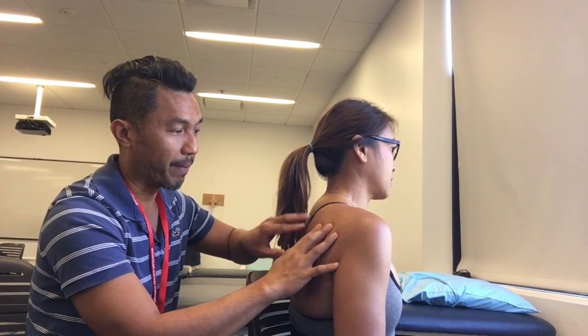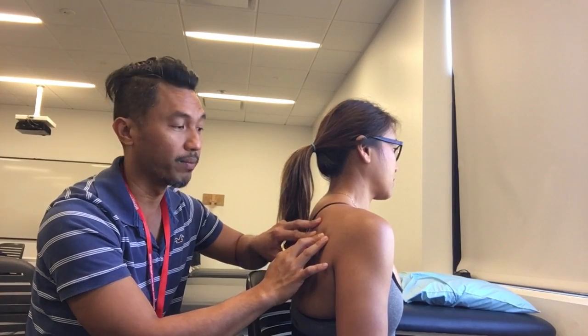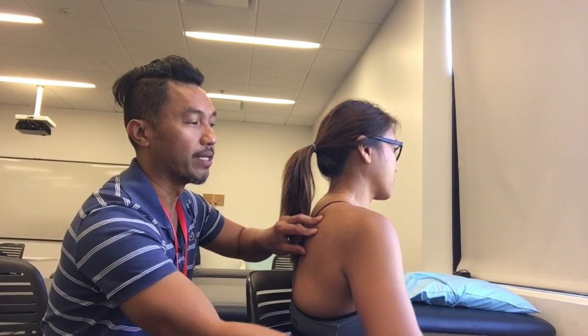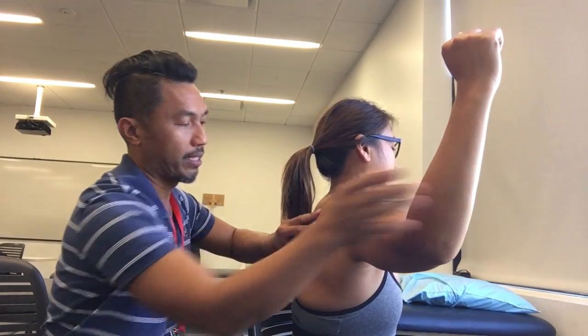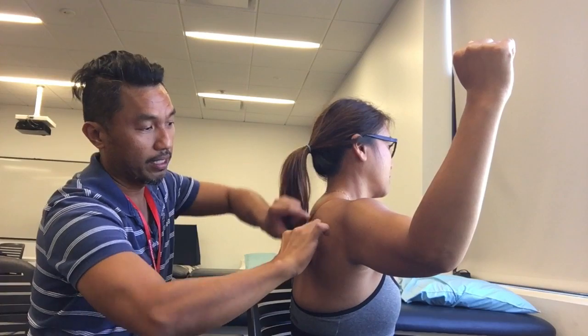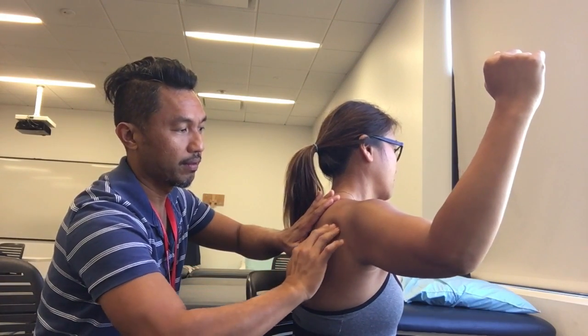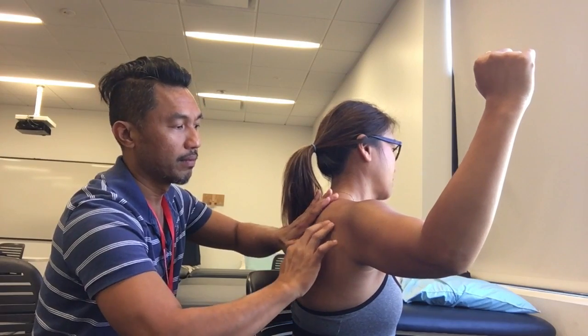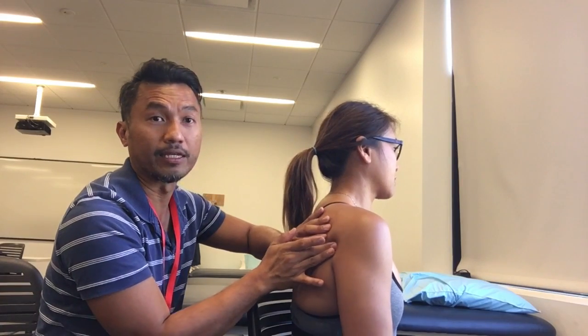So now I'm going to palpate the infraspinatus one more time. I'm going to ask you to abduct your shoulder and then laterally rotate it. There you go. Now we can see the infraspinatus right here. Thank you. Now you can relax. And then right beneath it is the teres minor. It's not very visible.